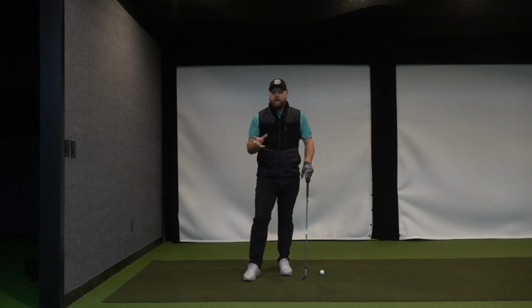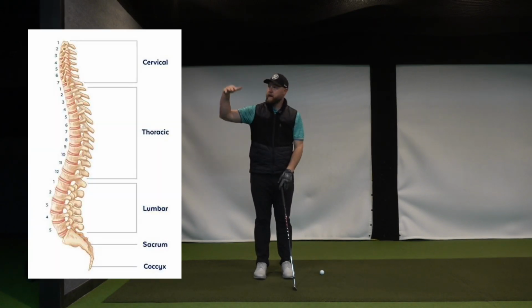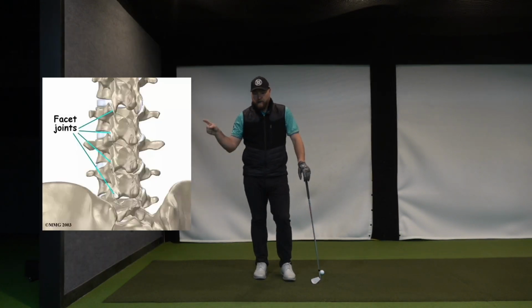So when we're looking at this, let's first identify what's actually going on in the spine to create the damage here. So if we're looking at the three different areas of the spine, we've got up on top here the C-spine, cervical spine. We go down a little bit, now we're in the T-spine, thoracic spine, and we're down here into the lumbar or the L-spine.